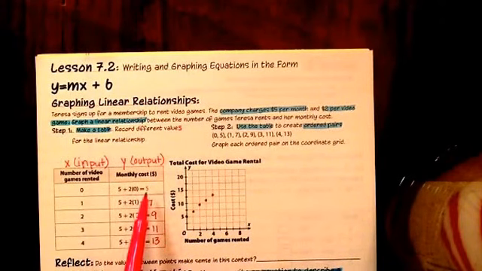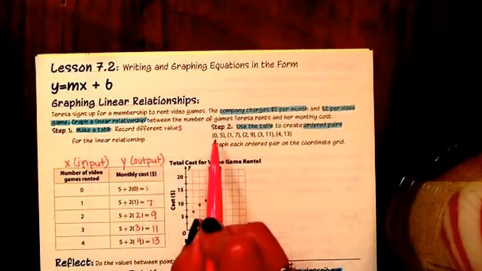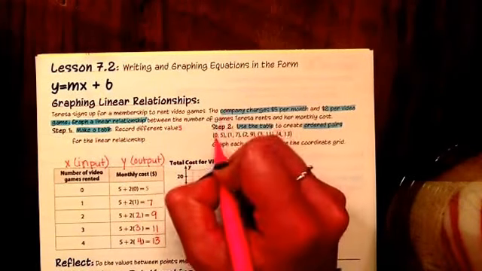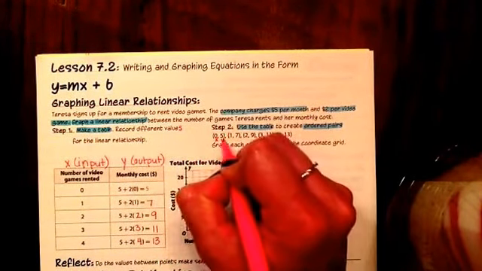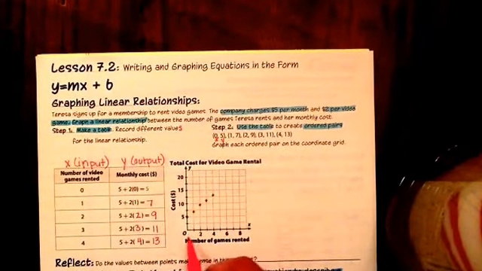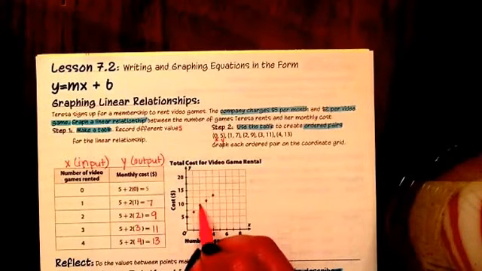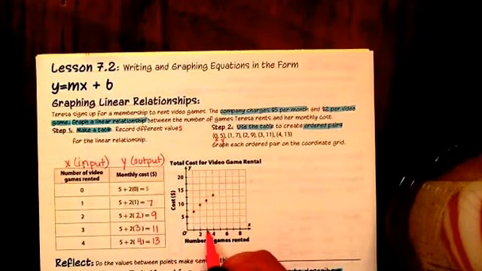That's our X, that's our Y. The first ordered pair is 0, 5. In an ordered pair, remember X always comes first. Your Y value always comes second. That's why I always say go down the hall on the X, up the elevator on the Y, down the hall on the X, up the elevator on the Y. So always graph your X value first and then your Y coordinate second.